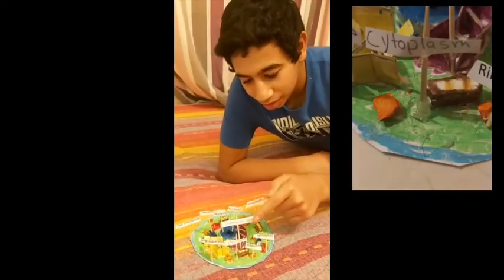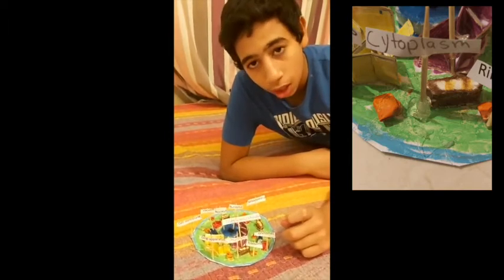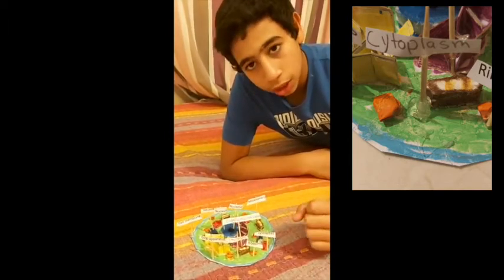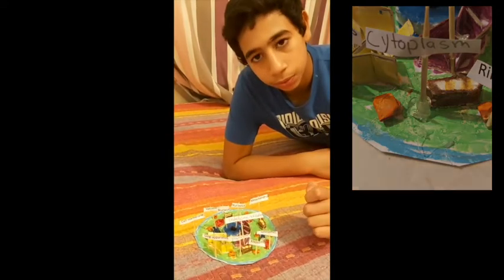And here we have the cytoplasm, which is the jelly fluid in the cell, and it holds up all the organelles, and all chemical reactions happen in it. And here we have the cell membrane. The cell membrane is the outermost layer of the cell, and it chooses what goes in the cell and what goes out of the cell.